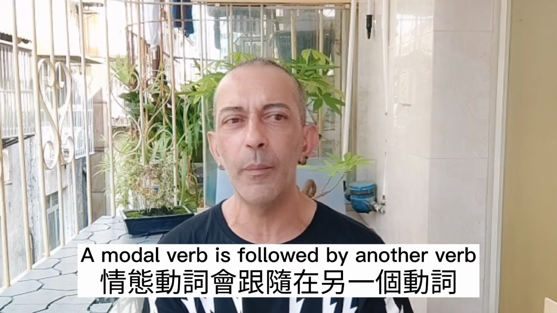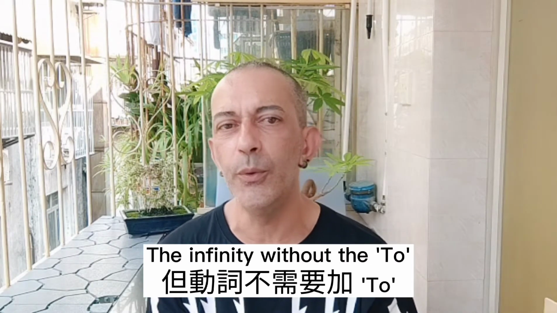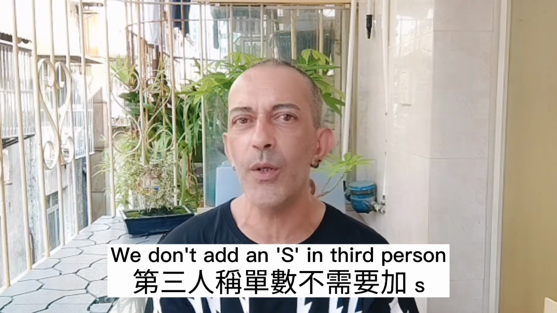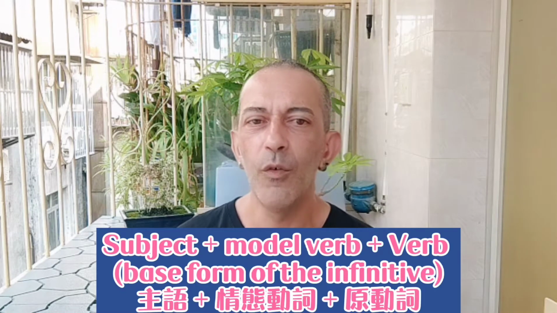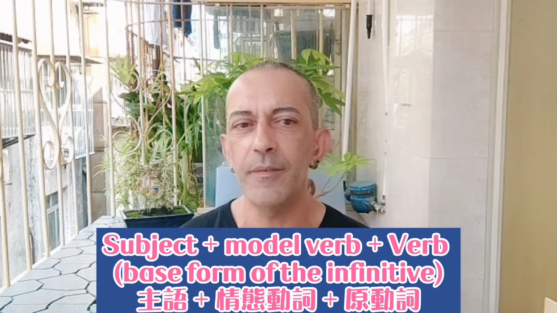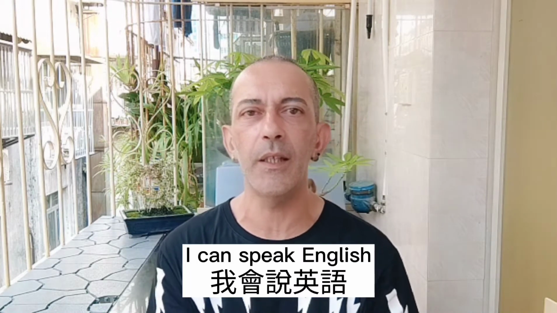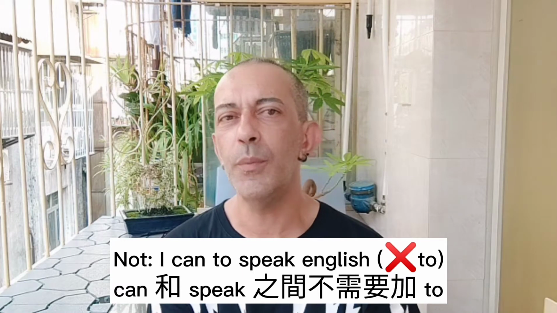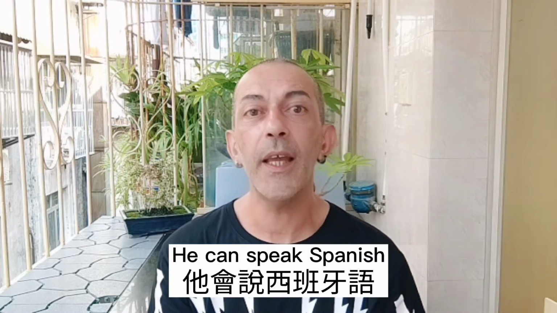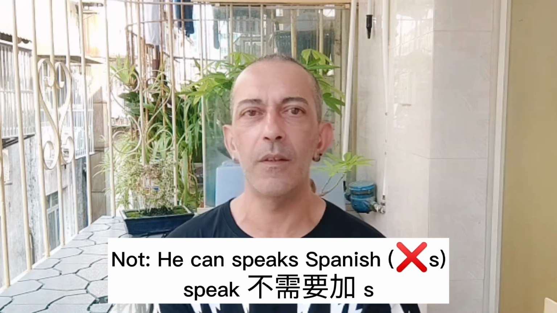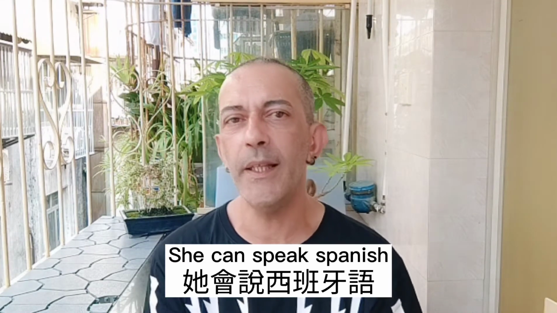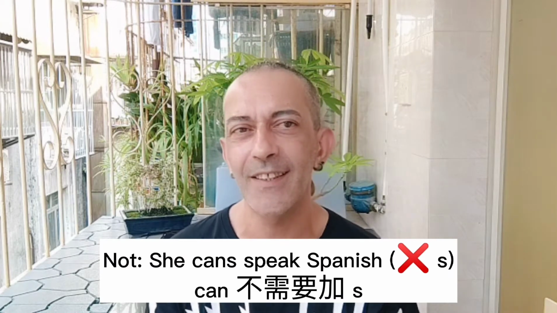Structure with modal verbs. A modal verb is followed by another verb in the base form, the infinitive without the to, and they are not conjugated. We don't add an s on the third person. See the following structure: subject, modal verb, verb, base form of the infinitive. I can speak English, not I can to speak English. He can speak Spanish, not he can speaks Spanish. She can speak Spanish, not she can't speak Spanish.